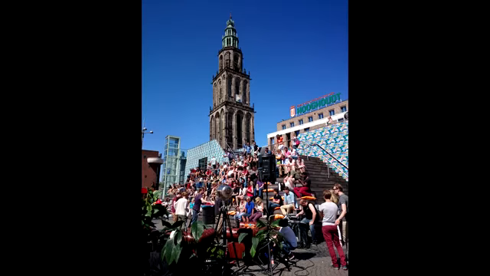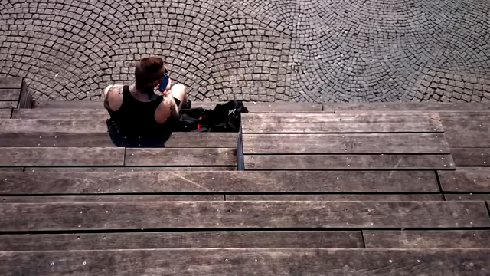Secondly, get rid of background distractions. The worst images are those that don't show one clear subject, but where anything in the image could be the subject. Unless this is exactly what you wanted to do, it's usually a good idea to isolate your subject.